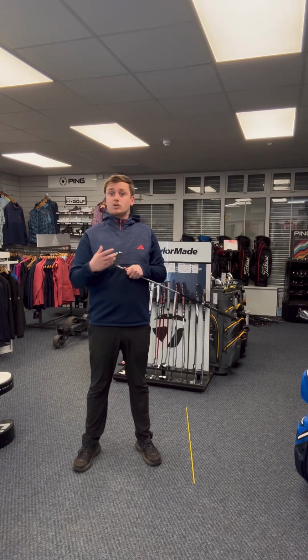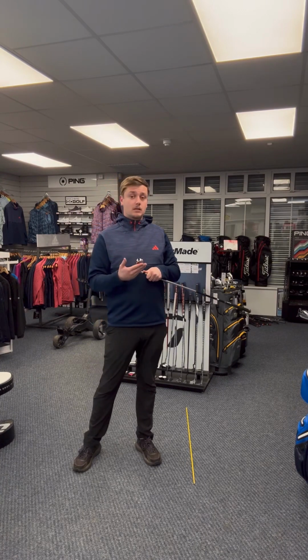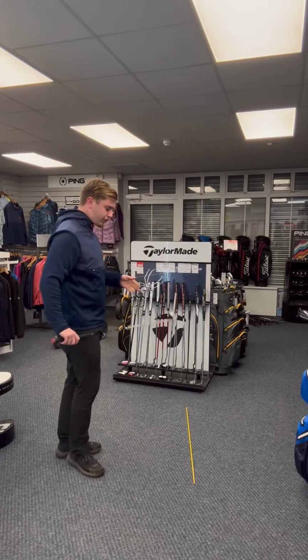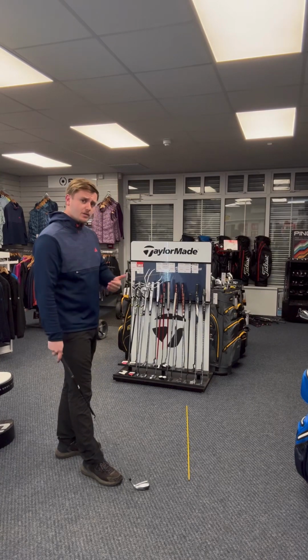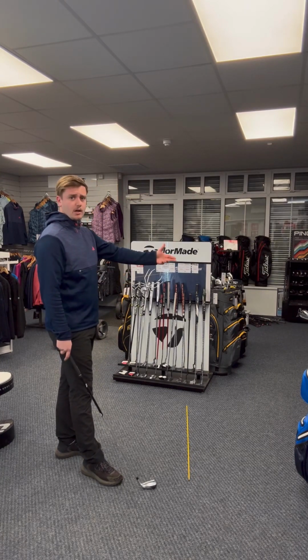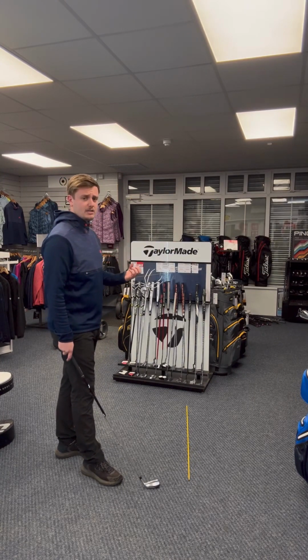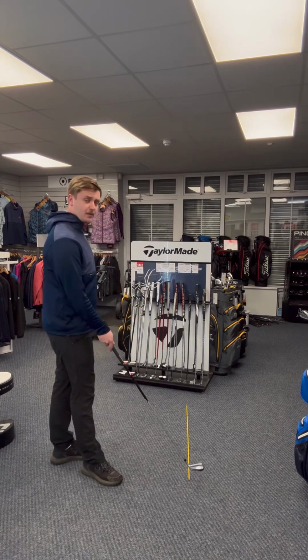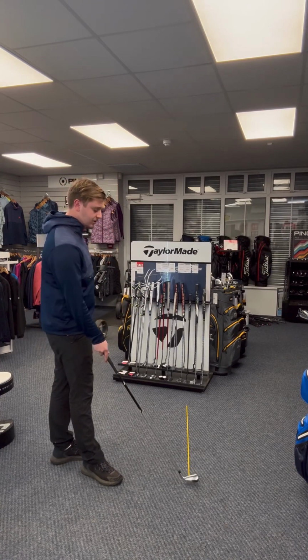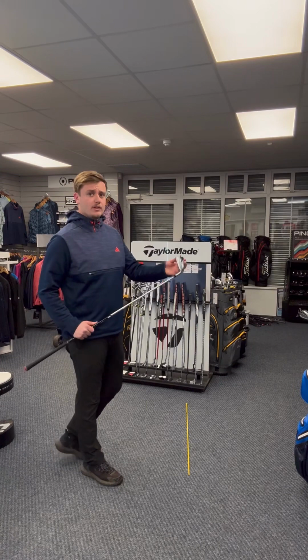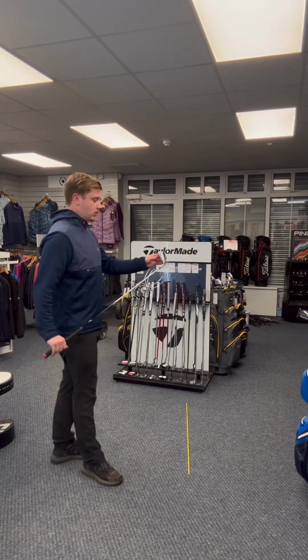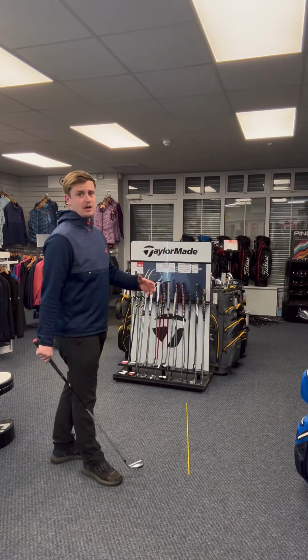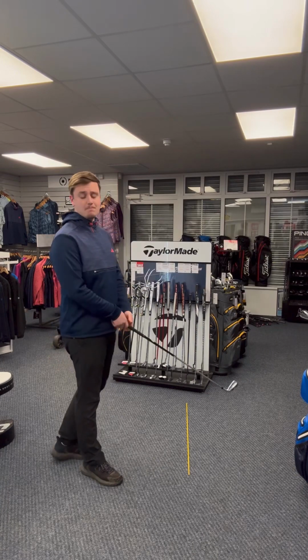Like I say, this is all assuming that the strike is out the middle of the face. Because of that, if we were to strike one and see that our ball starts right of our target or left of our target, we can start to understand exactly where this face is pointing at the point of impact with the golf ball. So really important, assuming the strike is central, where that ball starts generally is where that face alignment will be at impact.